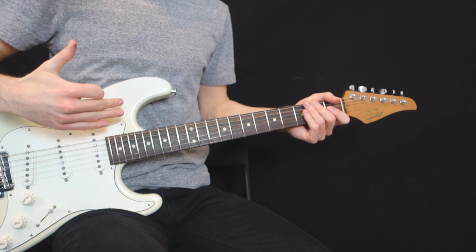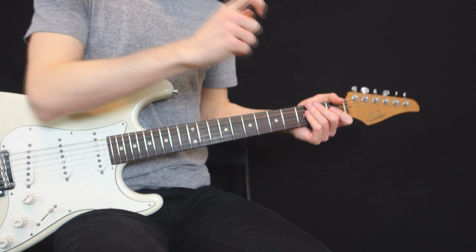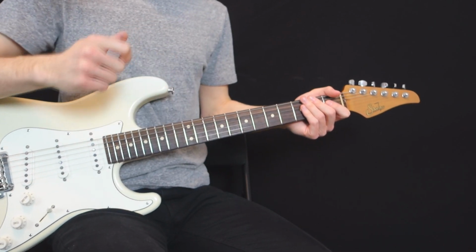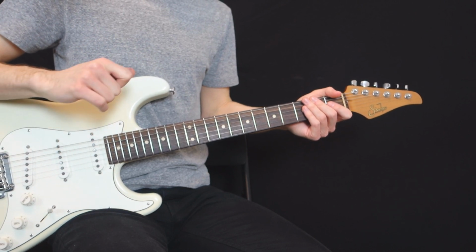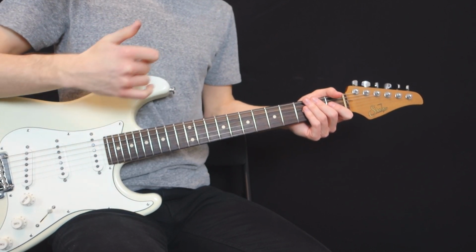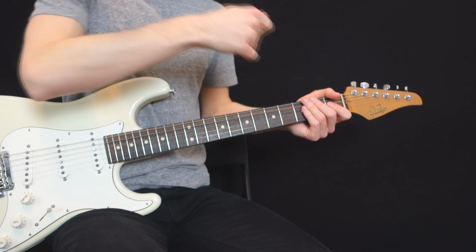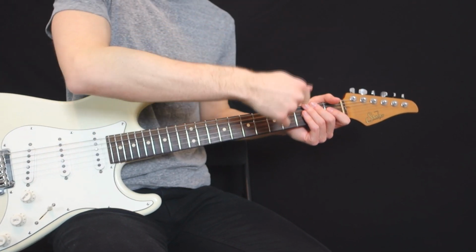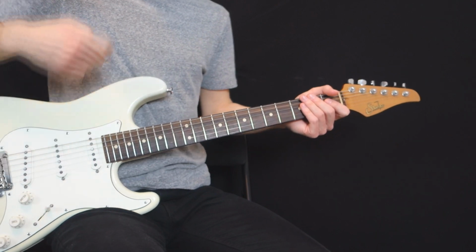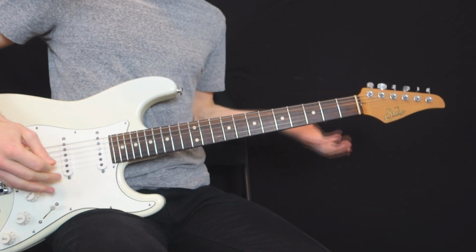Today I want to explain the difference between major 9 and add 9 chords, because it makes them sound different. And it could apply to any other difference, right? Major 11 versus add 11, major 13 versus add 13. The same applies to all.